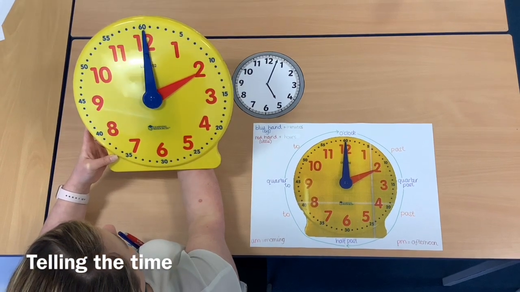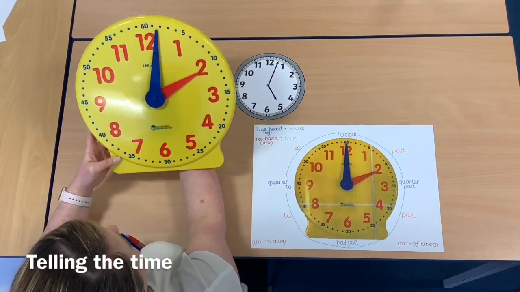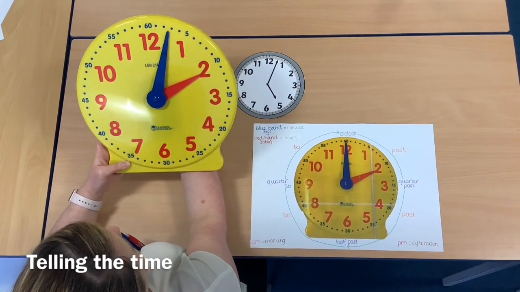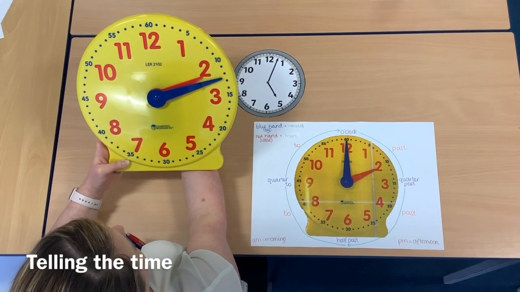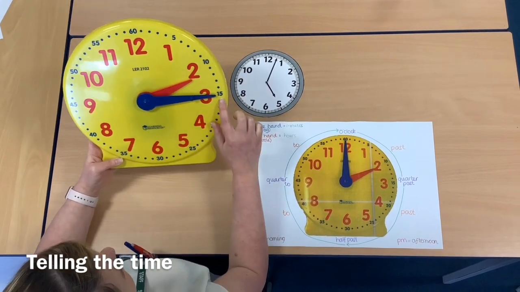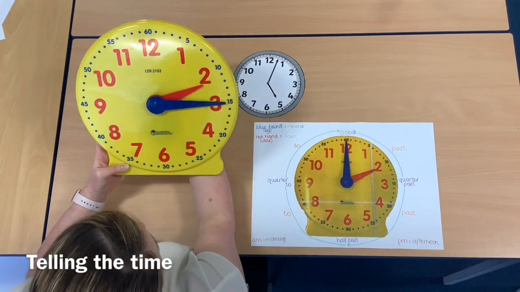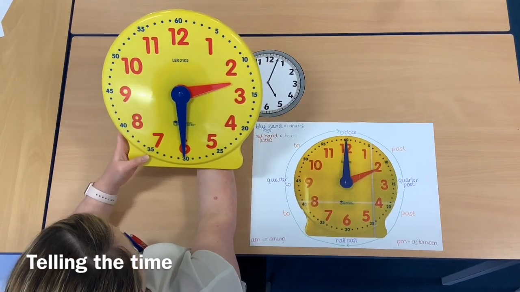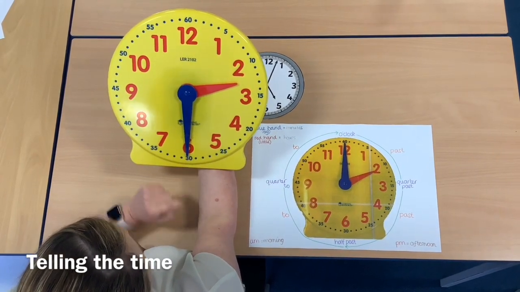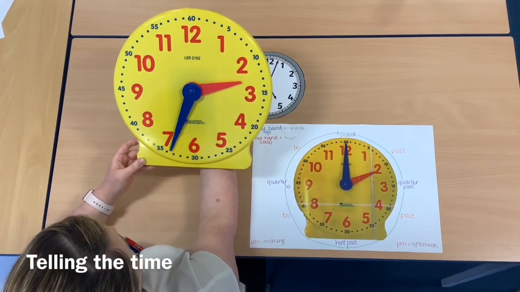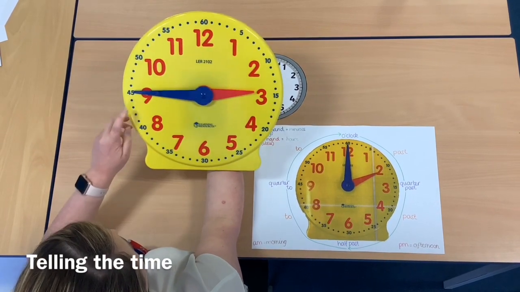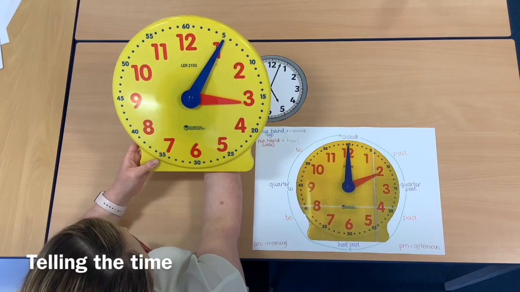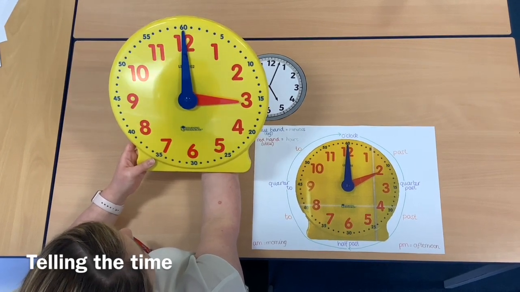Then if we have a look a little bit more, as I move the big minute hand round, we would start at o'clock, and when I get to the 3 or the 15, this would be quarter past. As I move round towards the bottom, pointing halfway down at 30 minutes, this would be half past. If I move it round again towards the 9 and the 45, this would be classed as quarter to. And then as I bring that back round to 60, I'm back to o'clock.